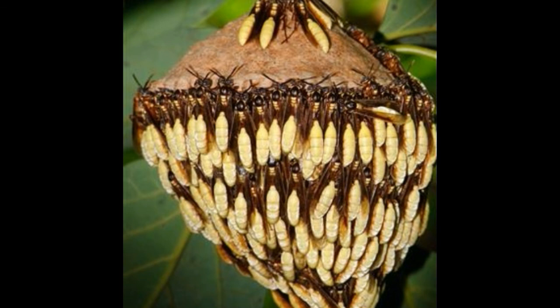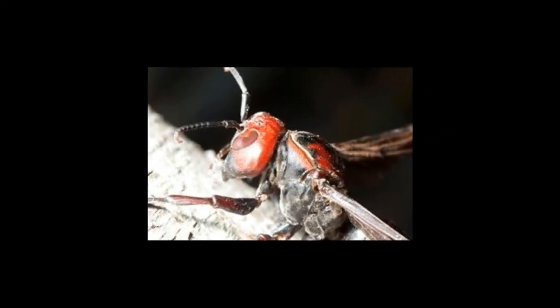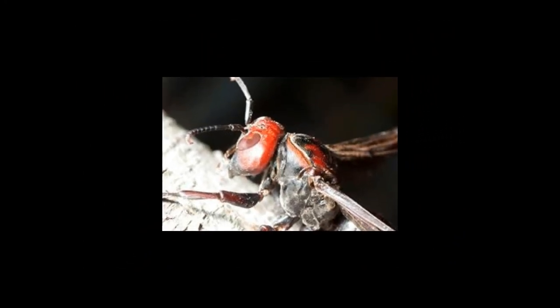The queen lives for a year or so before she dies. Rarely do male and fertile females from the same nest mate. The queen wasps mostly choose males from other nests, promoting genetic variation. It's amazing how these reproductive cycles of nature go on unhindered for centuries.